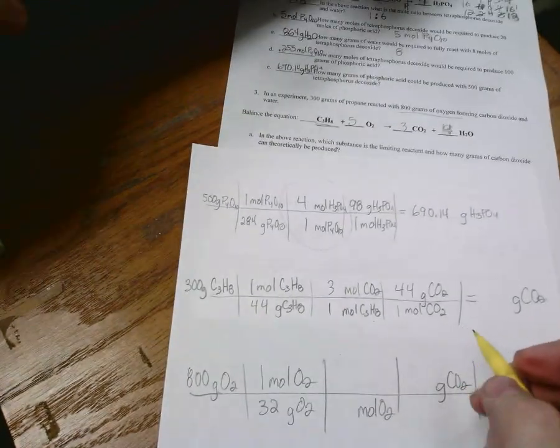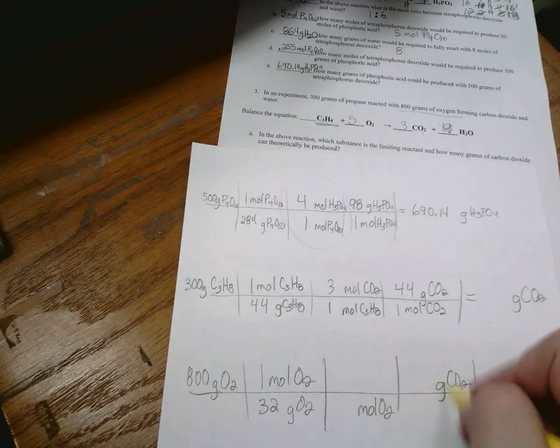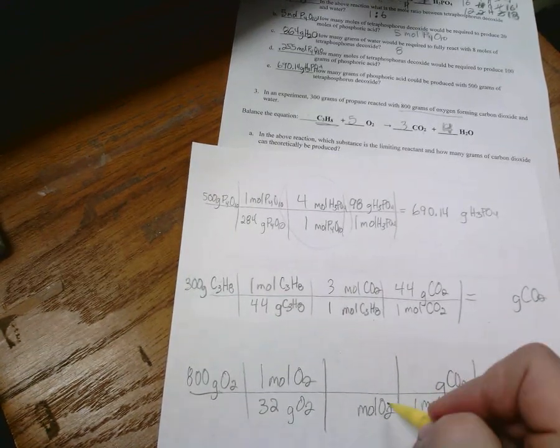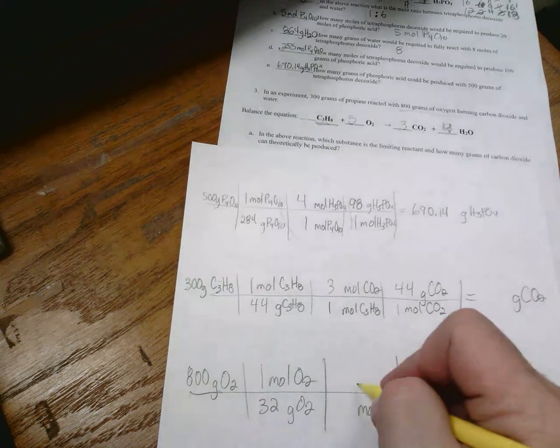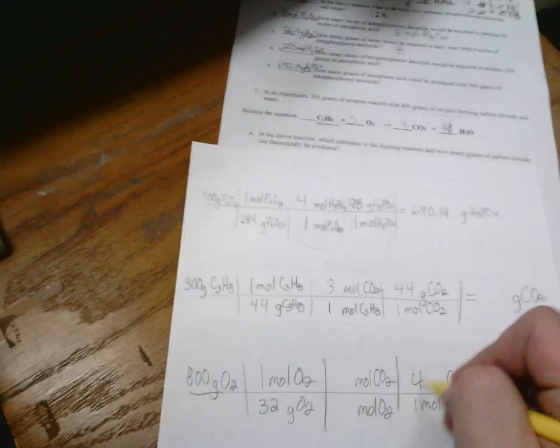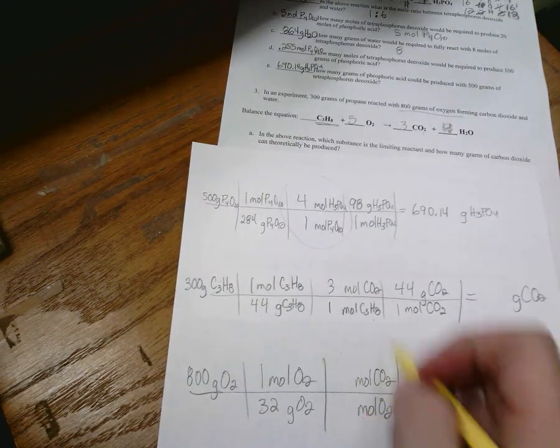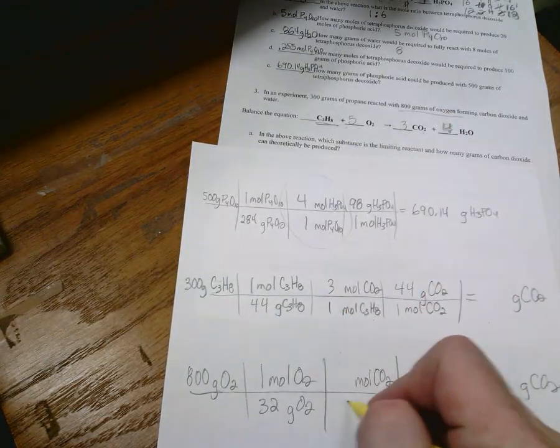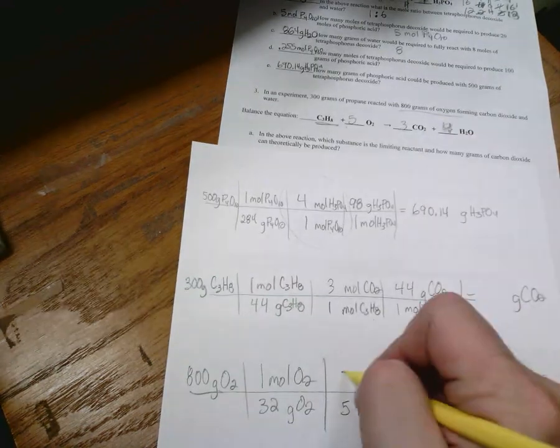Where was I? Yeah. Oh, by the grams rule, 1 mole CO2, and then up here, moles CO2, 44 grams of CO2, moles of O2 are 5, moles of CO2 are 3.